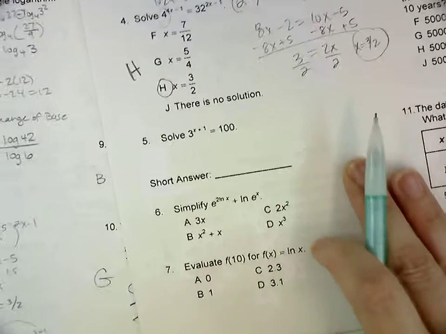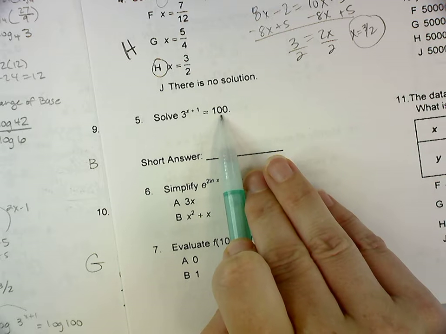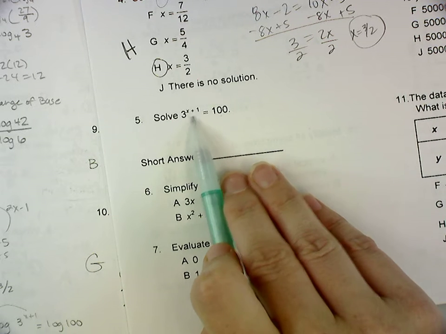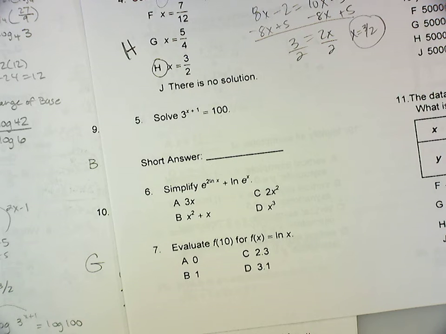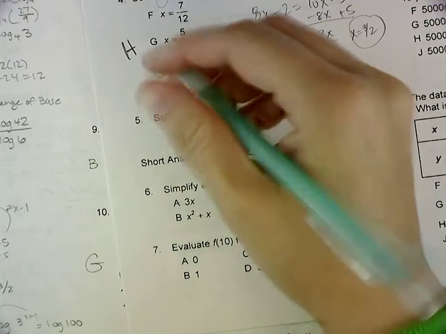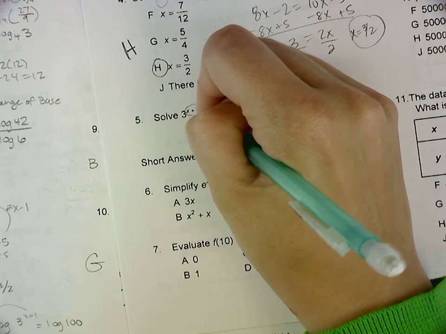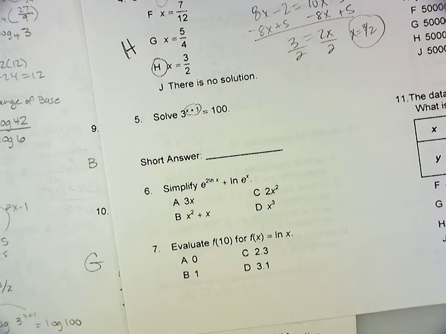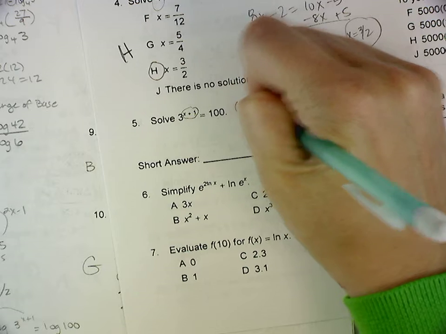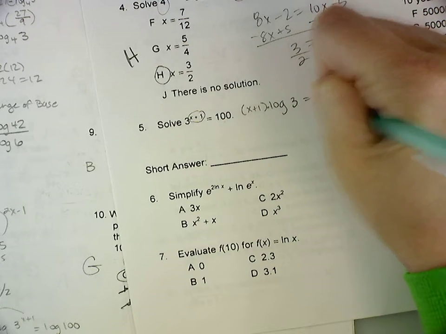Okay, for 5, I have a base of 3 and 100. Can I rewrite 100 with a base of 3? No, so then I have to use the inverse. What's the inverse of an exponential function? A log. So when you do the log of both sides, remember that one of our properties of logs is, when we take the log, what happens to the exponent? Good. Okay, so then when I take the log of both sides, I'm going to have x plus 1 times the log of 3 equals the log of 100.